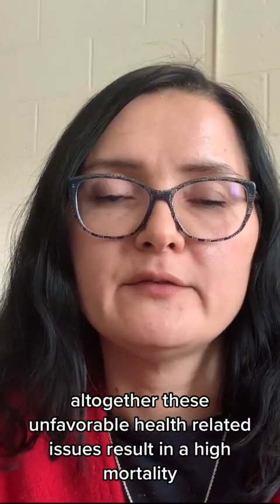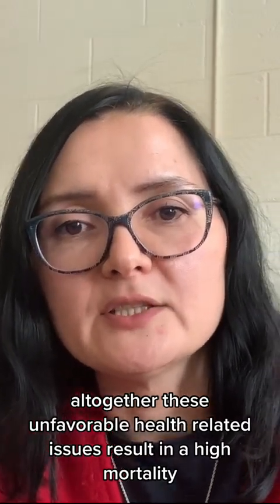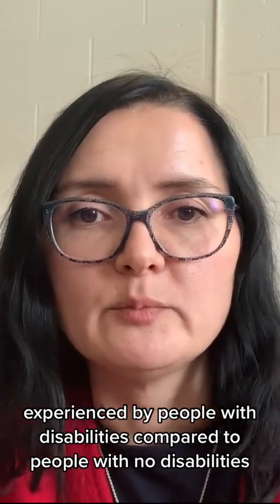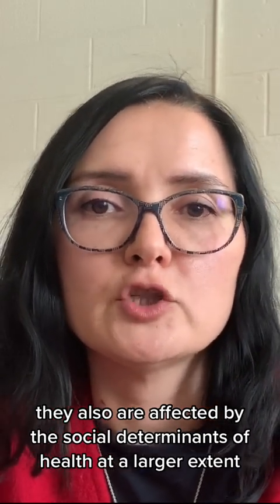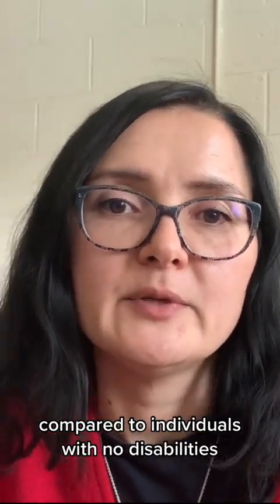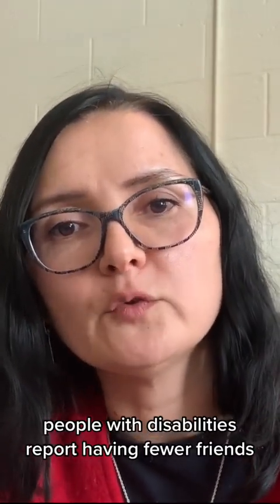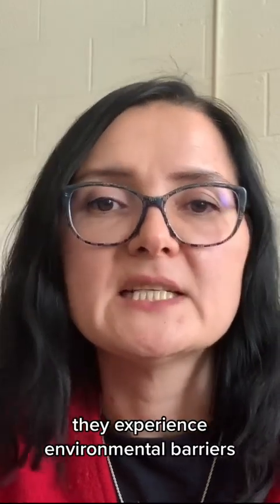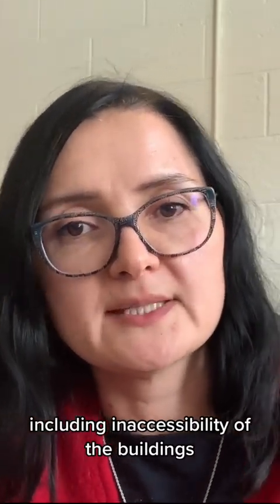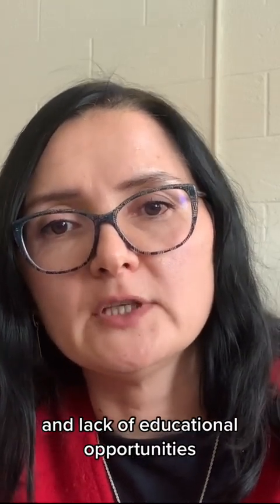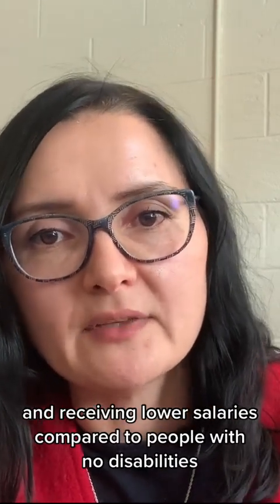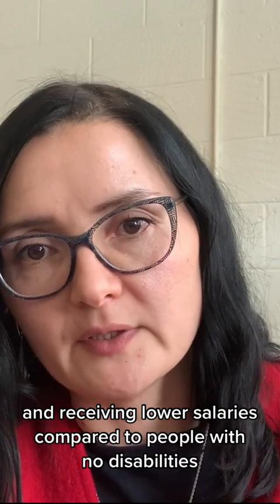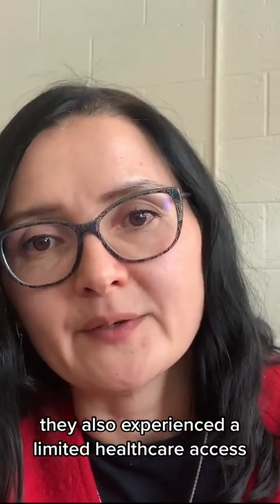Altogether, these unfavorable health-related issues result in a higher mortality experienced by people with disabilities compared to people with no disabilities. They also are affected by the social determinants of health to a larger extent compared to individuals with no disabilities. People with disabilities report having fewer friends, less social support. They experience environmental barriers, including inaccessibility of the buildings, and lack of educational opportunities. This population is also at a higher risk of being unemployed and receiving lower salaries compared to people with no disabilities. They also experience limited healthcare access.